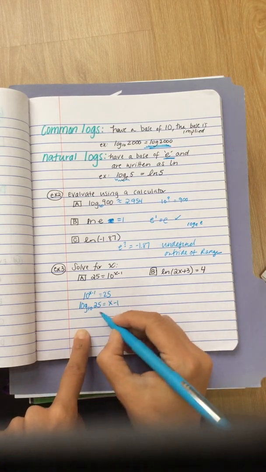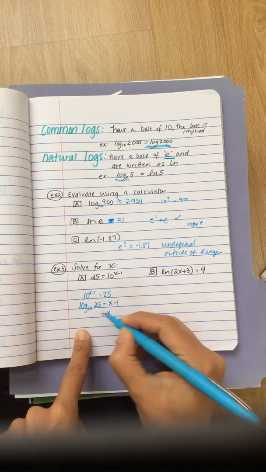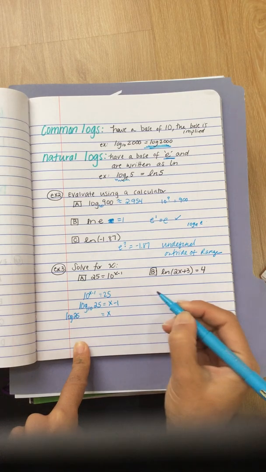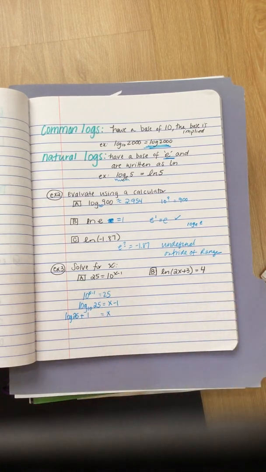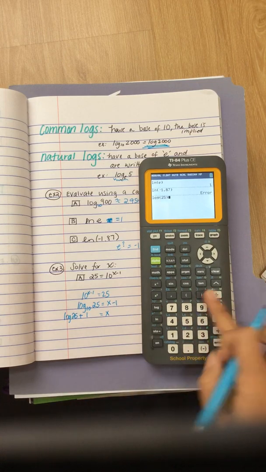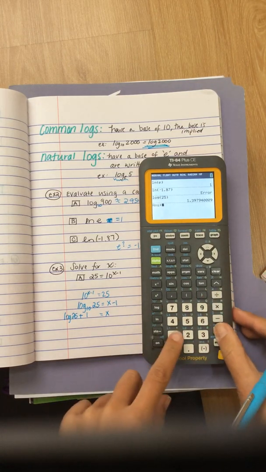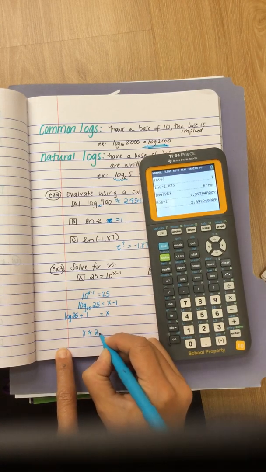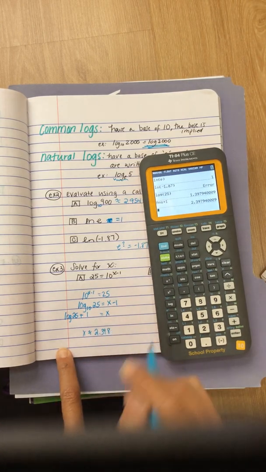So x is equal to log of 25, I don't need to write the base of 10, that's implied, plus 1. And now that's helpful because I can find the log of 25 and I can add 1. So x is about 2.398.